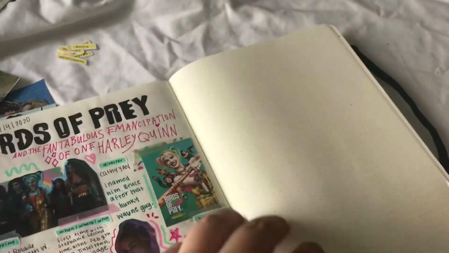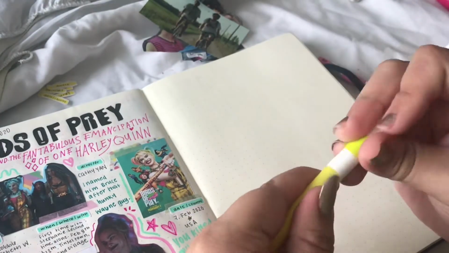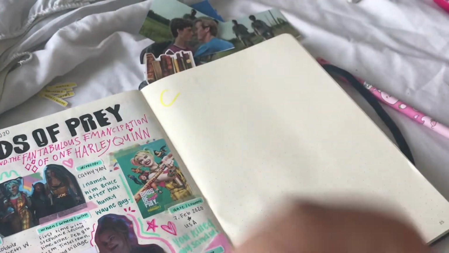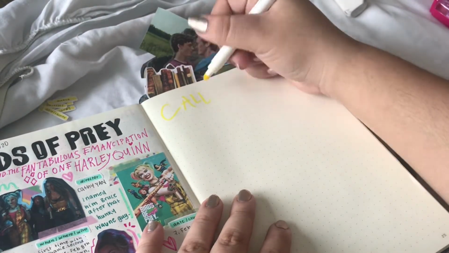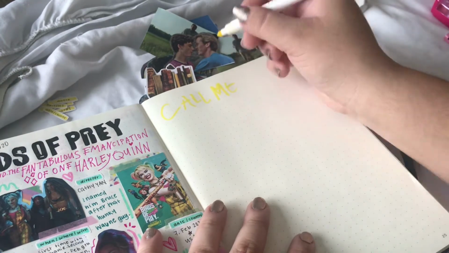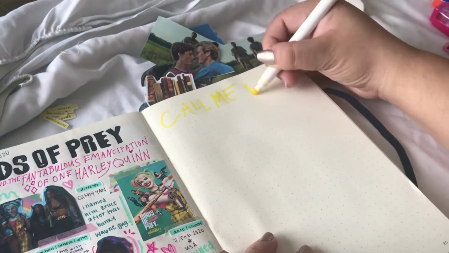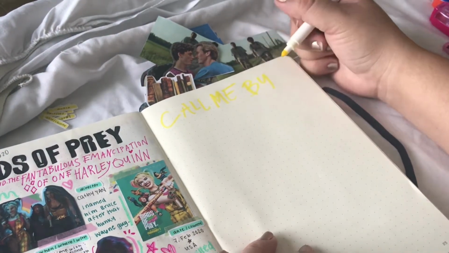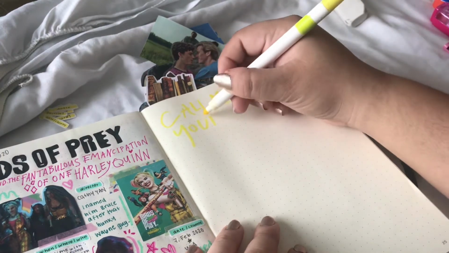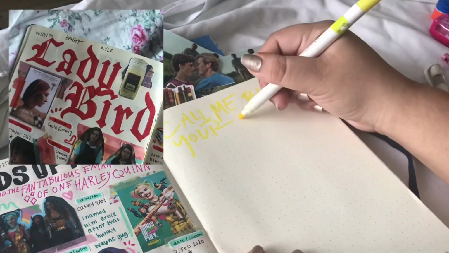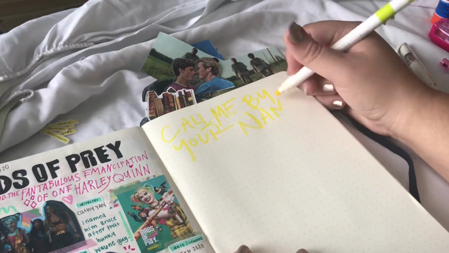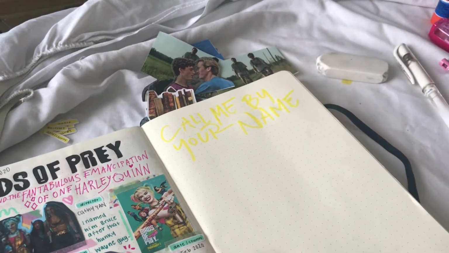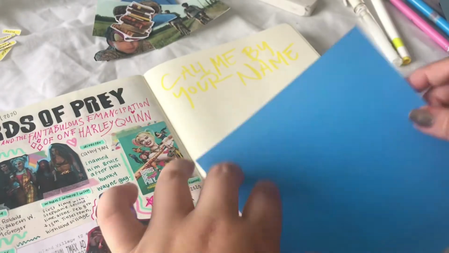So now I am moving on to do the actual spread, and I'm going to start off with attempting to do the title, and I'm super nervous, as you can tell. It doesn't seem like it would be a hard title to do. It's definitely not up there with Lady Bird. It's more in the To All the Boys I've Loved Before category, but yeah, it's kind of difficult.